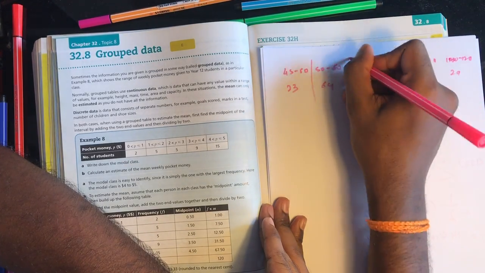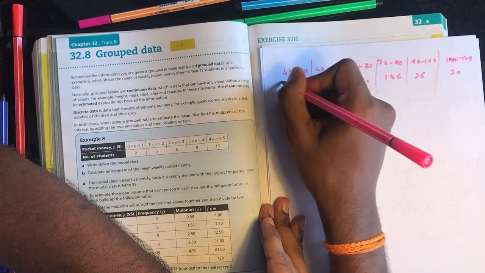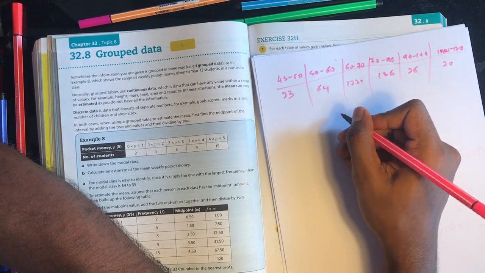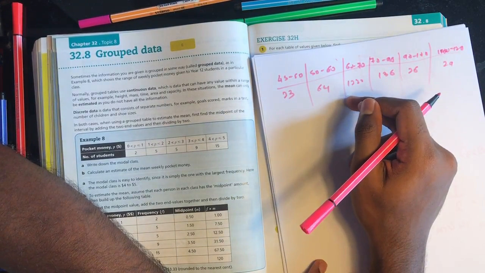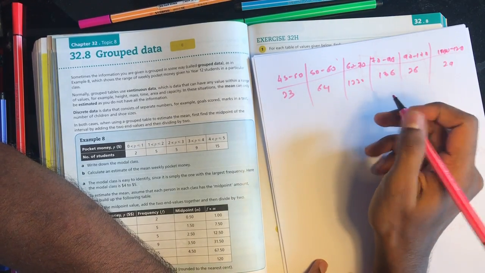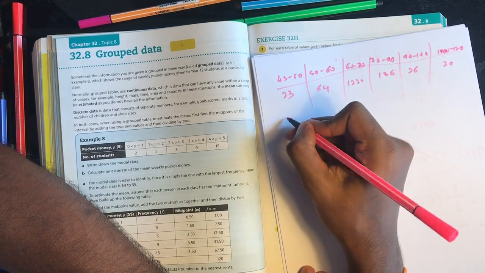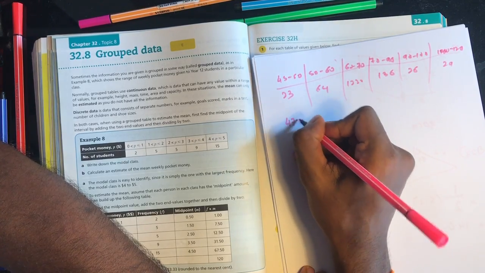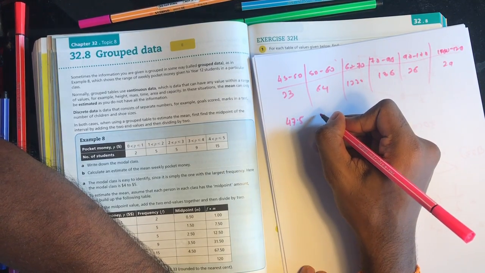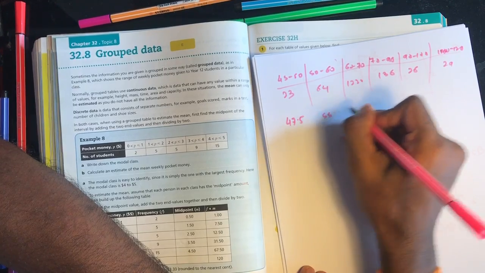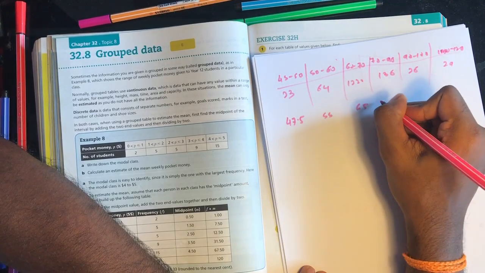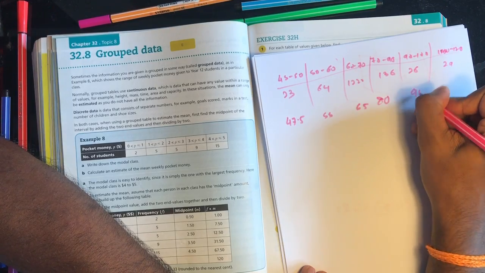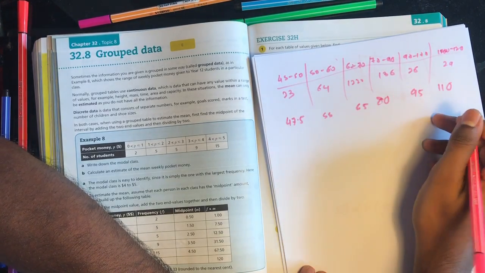What they ask you to find is a mean. That's why you come here to watch the video if you got it wrong. Too bad. To find mean from a frequency, this is called a frequency table. What you need to do for mean? You need to find a midpoint first. So 45 to 50, what's the midpoint? 47.5. For 50 to 60, the midpoint is 55. This one is 65. This one is 80. This one is 95. This one is 110. So we got the midpoints.